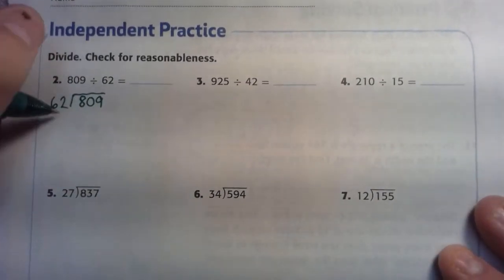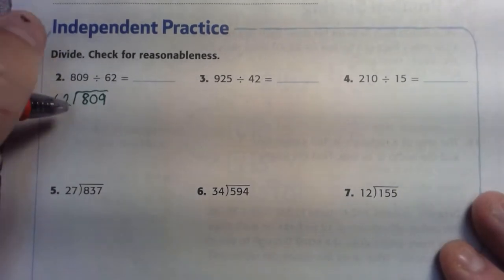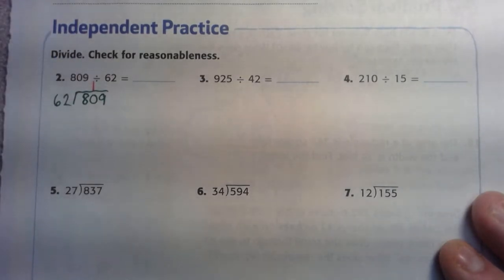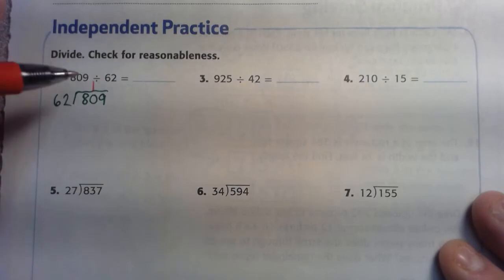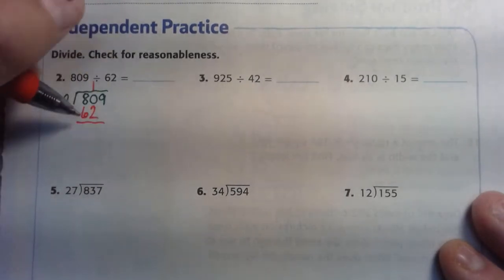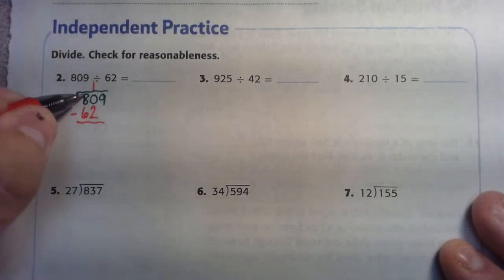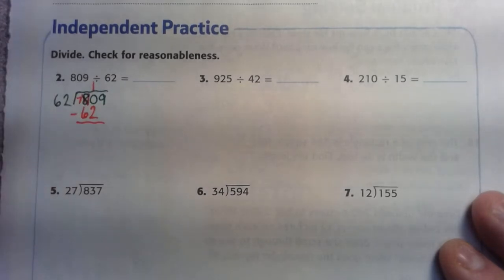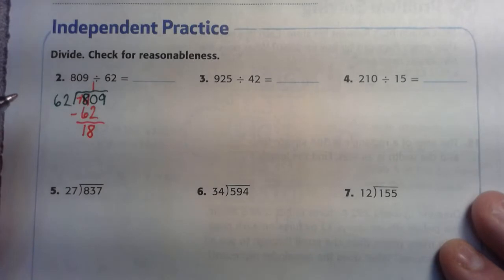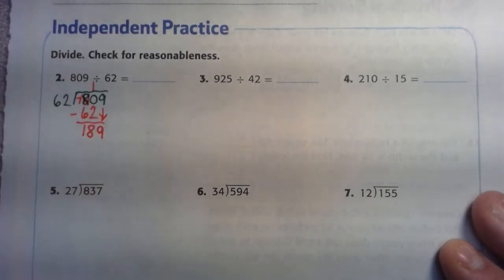So how many times does 62 go into 8? It doesn't. How many times does 62 go into 80? Once. What is 62 times 1? Subtract them. Can I do 0 minus 2? I got to borrow. Makes this a 7, makes this a 10. What's 10 minus 2? He already said 18 for me. Colton Johnson, give him some credit. And then he says you got to bring down your 9. So he's all over it.